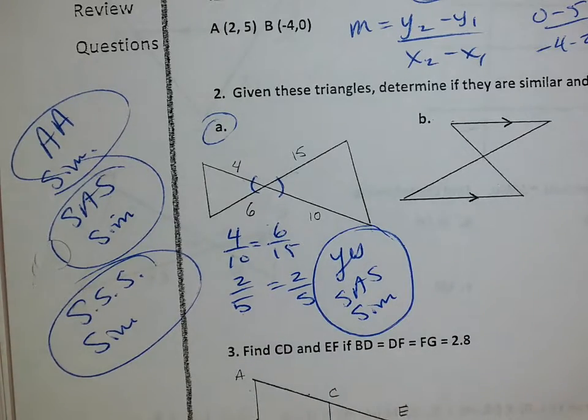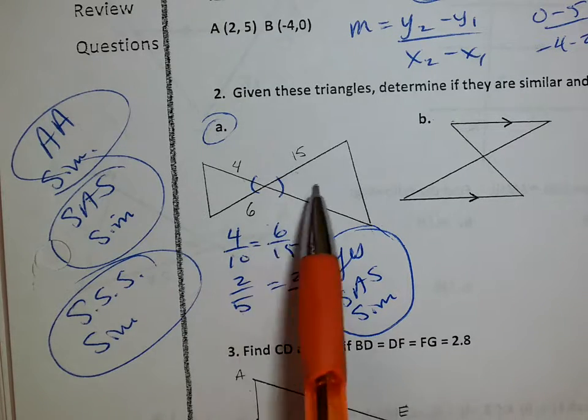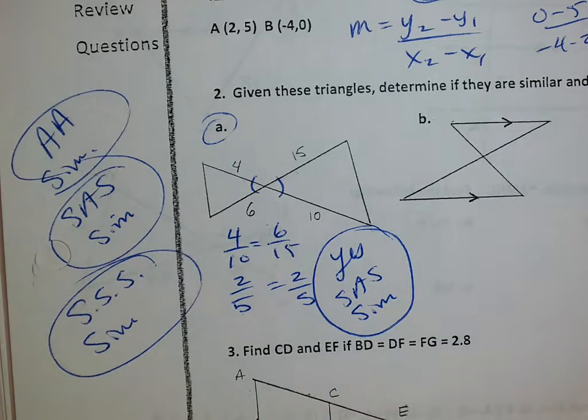I want you to show me the work. I want you to show me the work, that they are proportional. Show me that the 2 angles are equal. And then give me the correct one, okay?